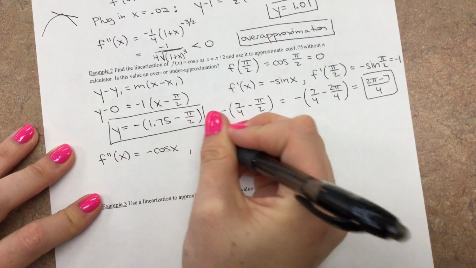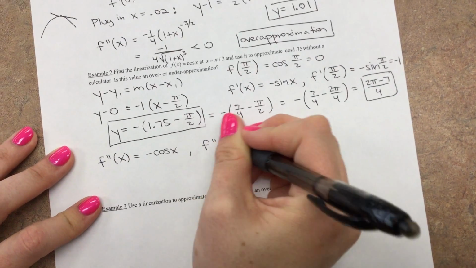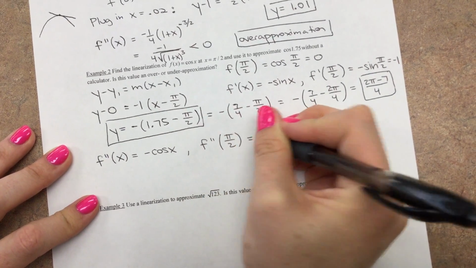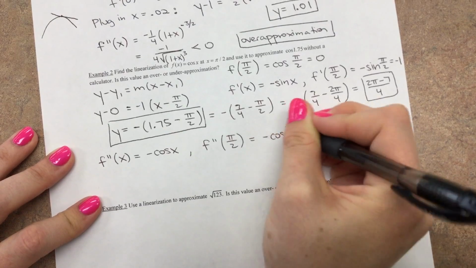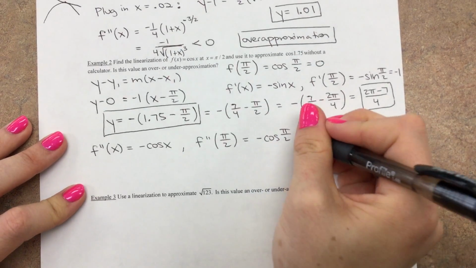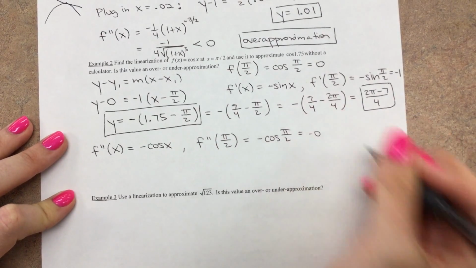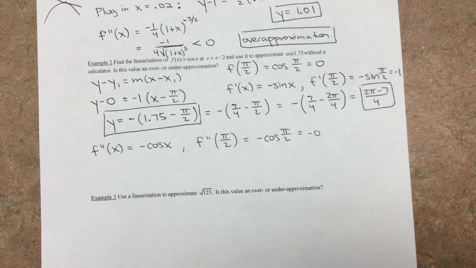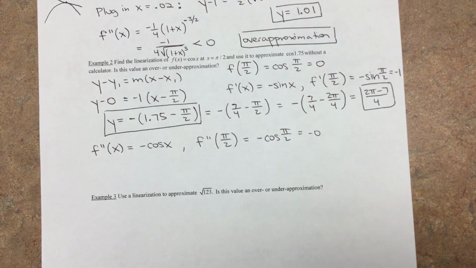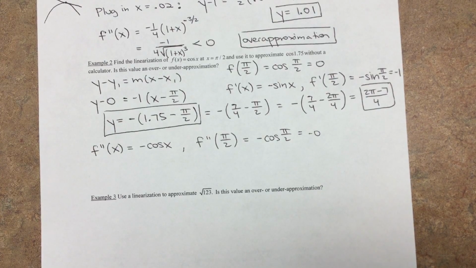So we want to know what the second derivative would be at the point of tangency. So negative cosine of pi over 2. We plug that in and we come up with negative 0. That part gets a little bit tricky. If we're getting 0, that's neither concave up nor concave down. That's actually a point where you would have no concavity at all. So the next thing we would need to know is what the concavity would be at 1.75.